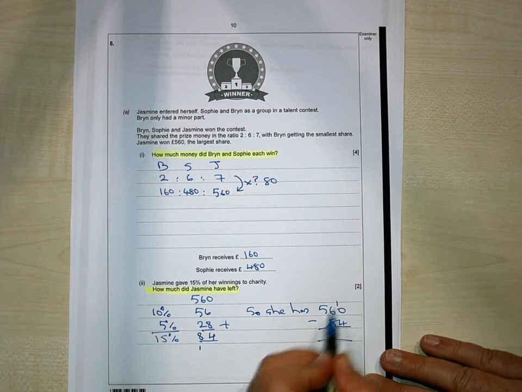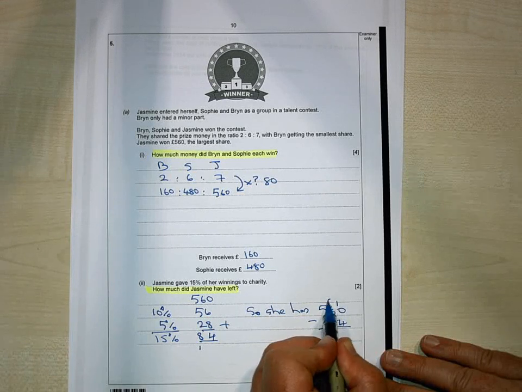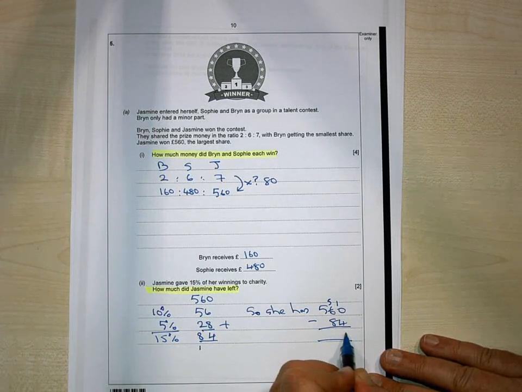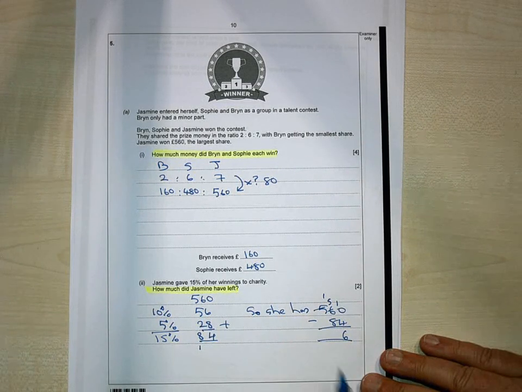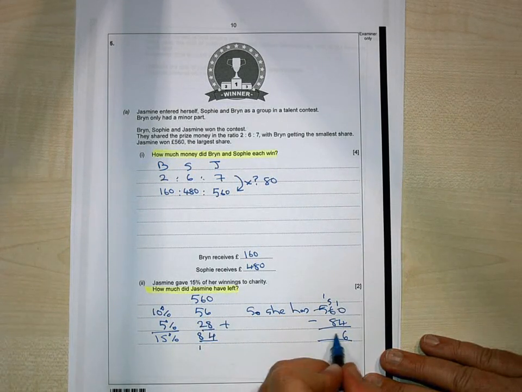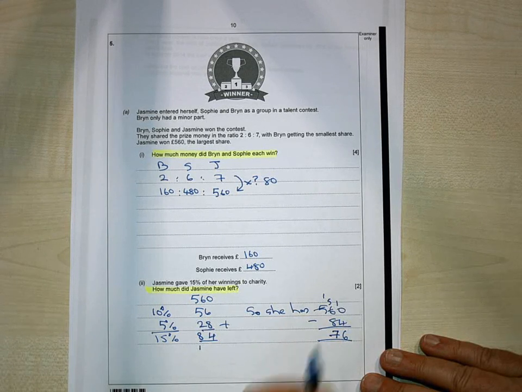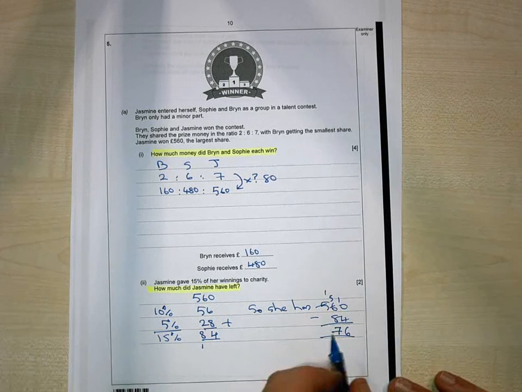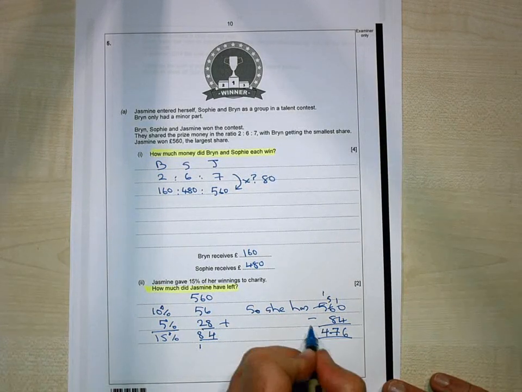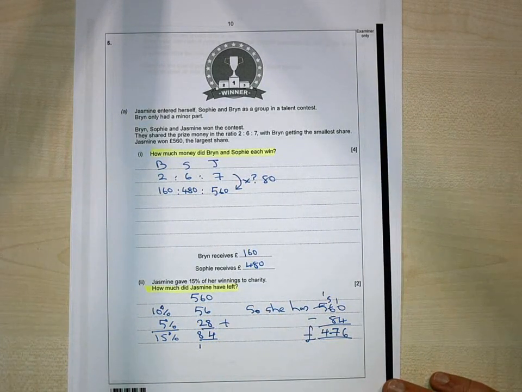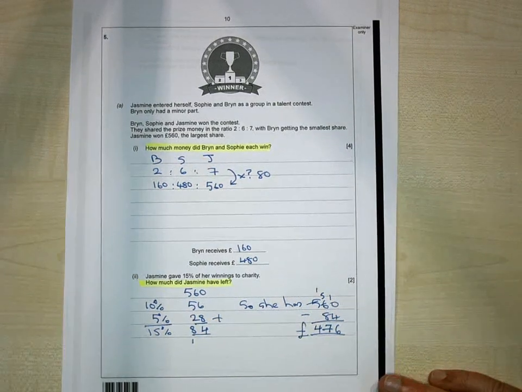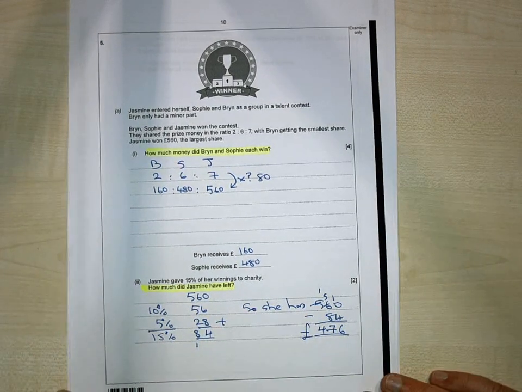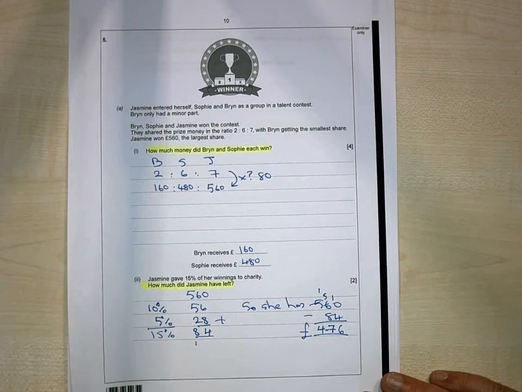Okay, non-calculator paper, however, whatever method you use to work that out, I need to borrow from that to get 6, and then I need to borrow from that to make 15, which is 7. So she's got £76 if I've done my subtraction correct. 476 even. So £476 left.